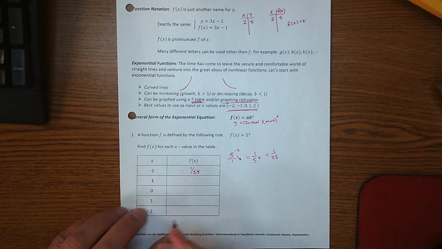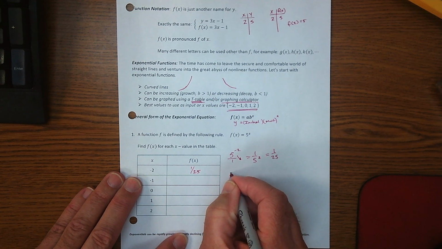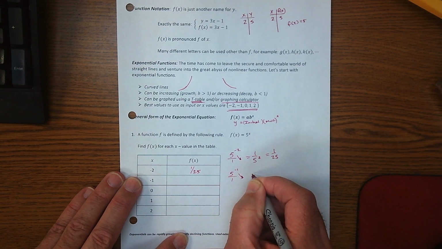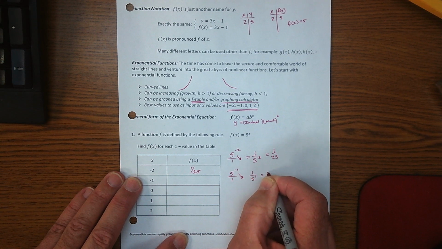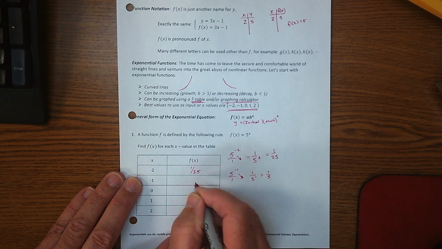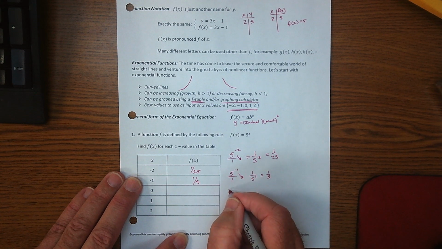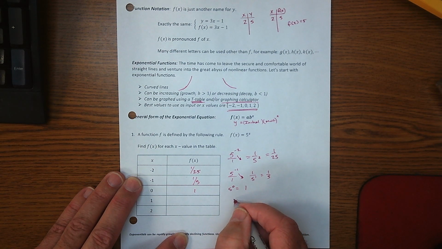Okay? And we'll just keep on going. The next one will be 5 to the -1 power. Again, this is a negative, so it's got to go to the bottom. It becomes 1 over 5 to the +1 power, which is just 1 over 5. Okay? And then the 0 power, we got 5 to the 0 power. Anything to the 0 power we know is 1, so that's just 1. Then we got 5 to the first power, that is just 5.